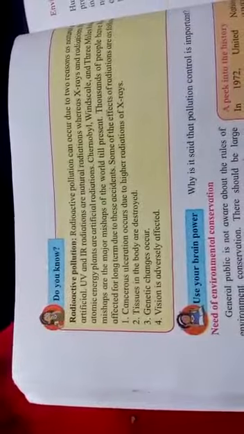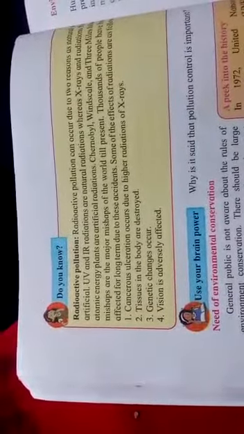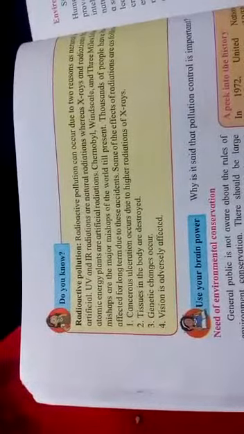Then UV and IR radiations are natural radiations. What do you understand by UV radiation? UV radiations means the ultraviolet radiations which are emitted from the sun, and IR radiation means the infrared radiations. Now infrared radiation originates when an object is not hot enough to emit visible light, and then it radiates infrared radiation. For example, hot charcoal may not give light, but it radiates infrared energy which makes the surrounding warm.